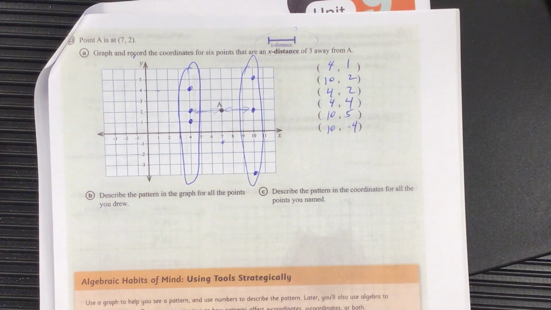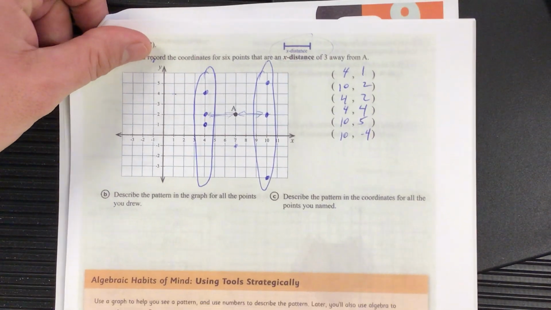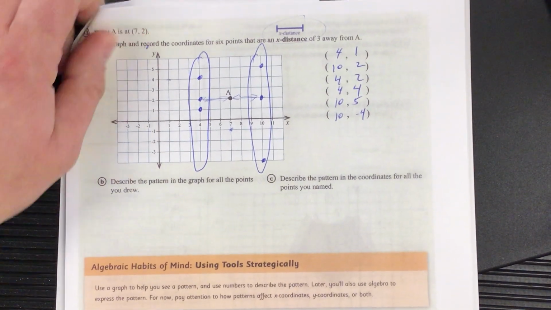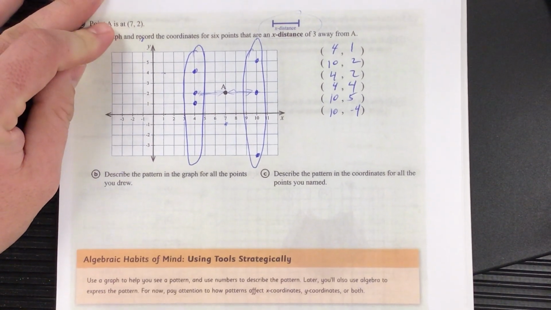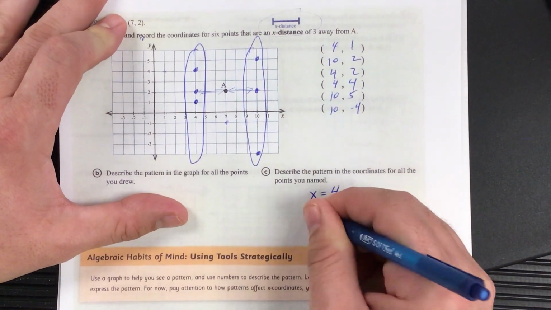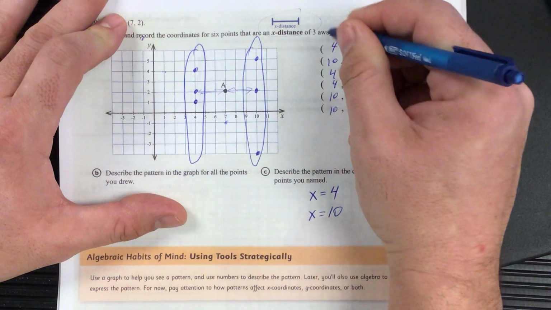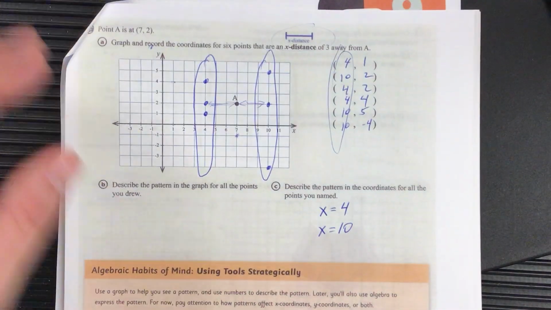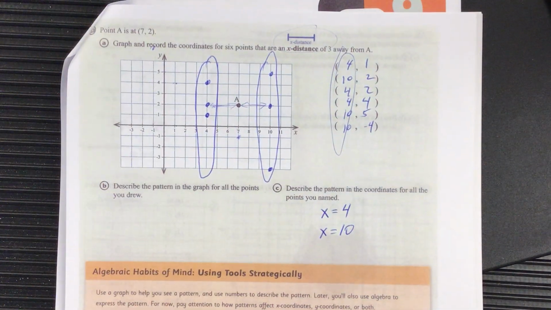Describe the pattern for all the points you named. Well, looks to me like there's a pattern for what it must start with. Or x must be 4, x must be 10. Everything will work with that. The y coordinate, the second number, doesn't matter.